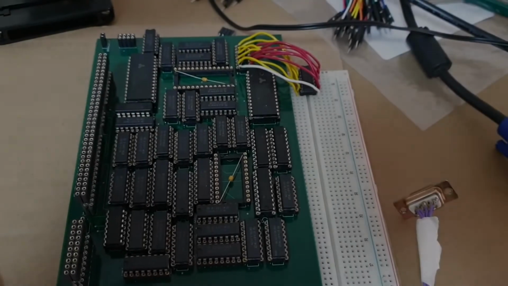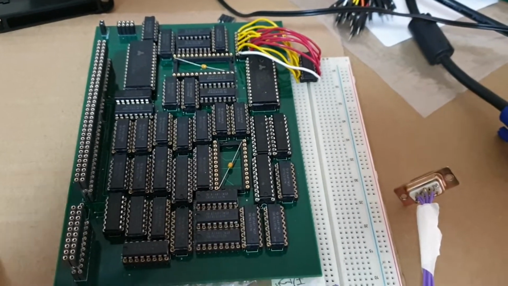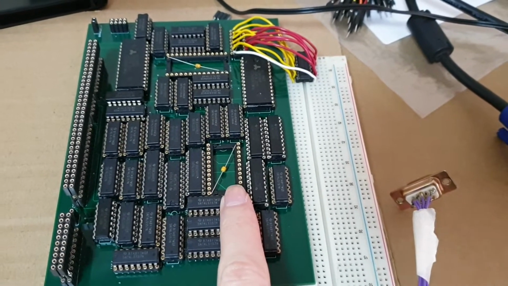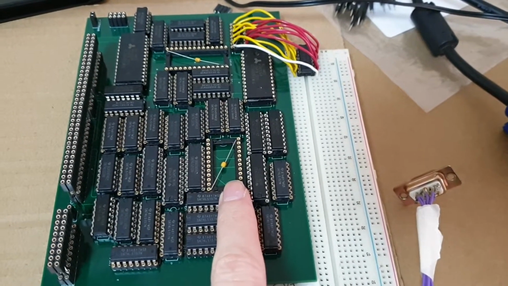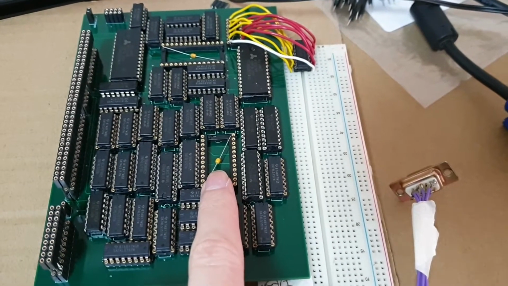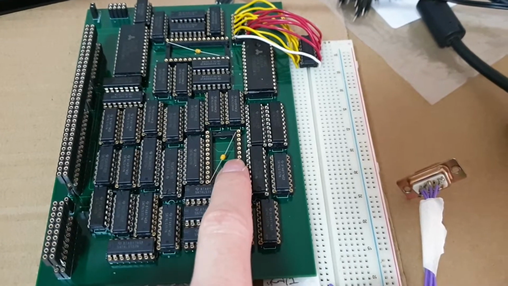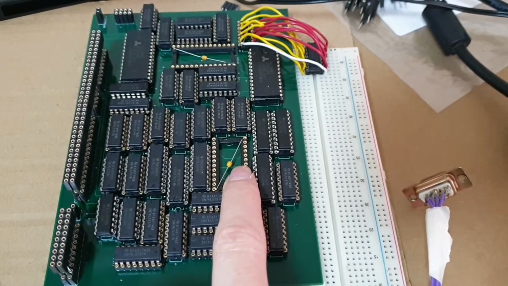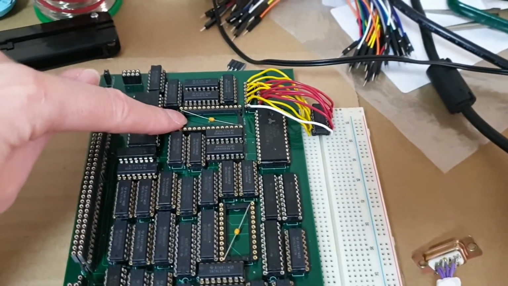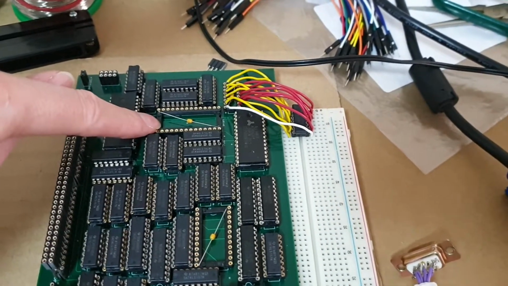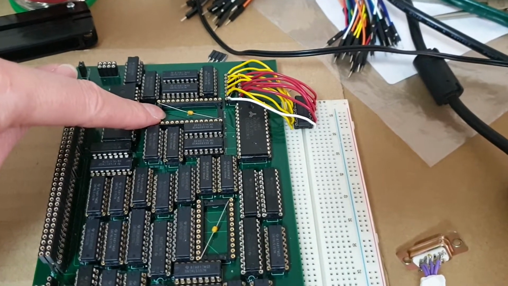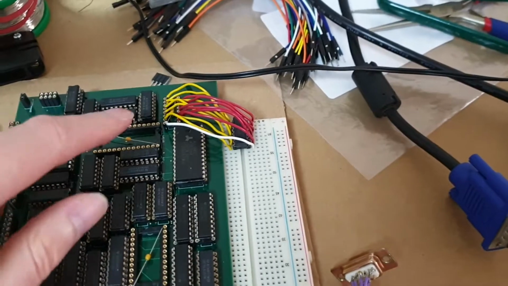So this is the populated character generation board. This component here, actually when I ordered it, it's coming in a narrow socket rather than a wide socket. So I have to do something about this on the next iteration of the board. I've forgotten to order this 6264 here, so the bottom plane of the characters will always be floating high, unfortunately.